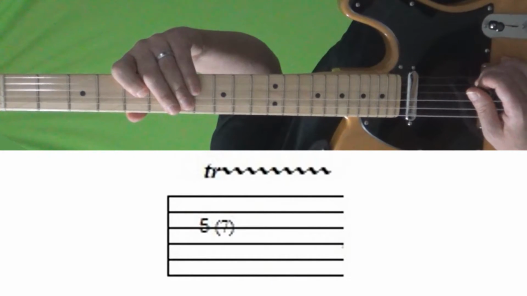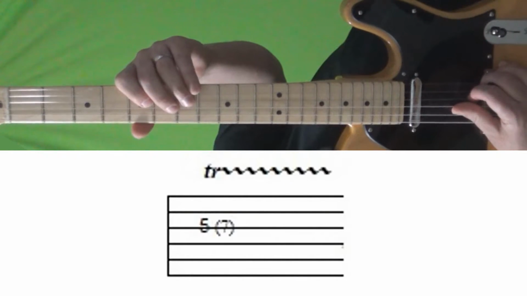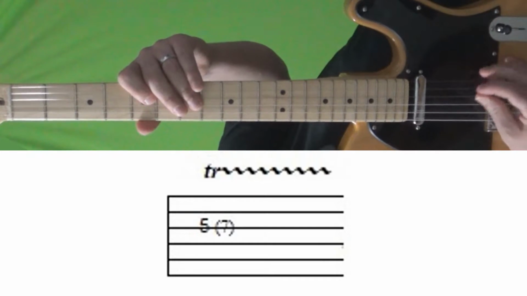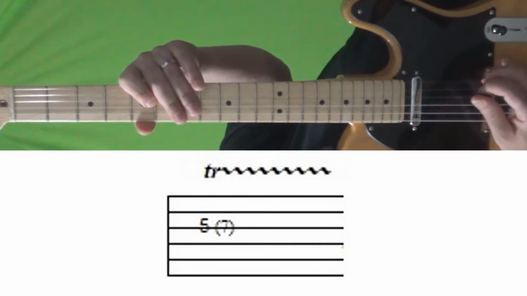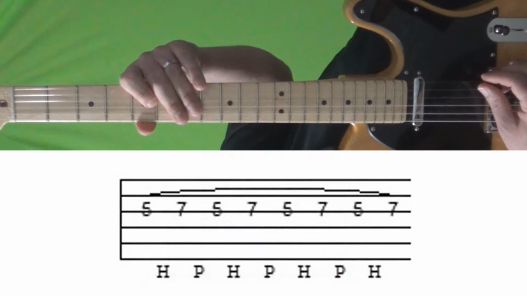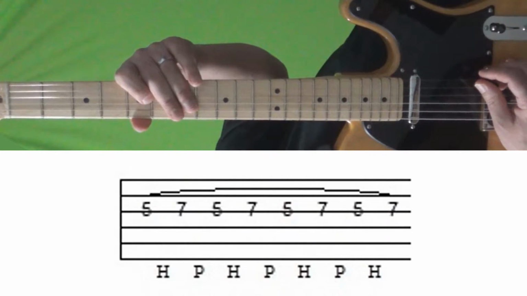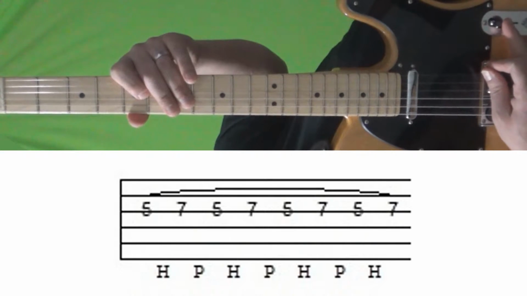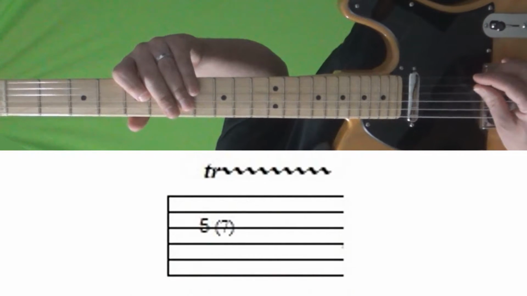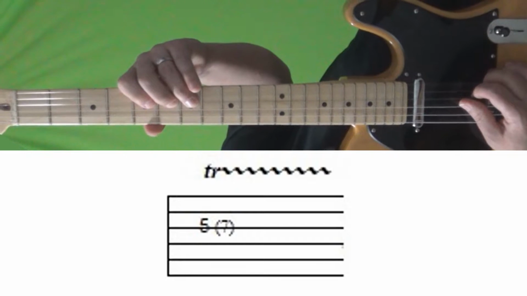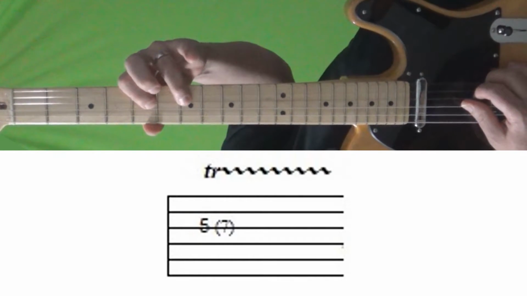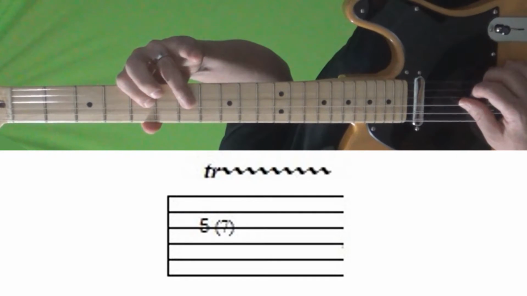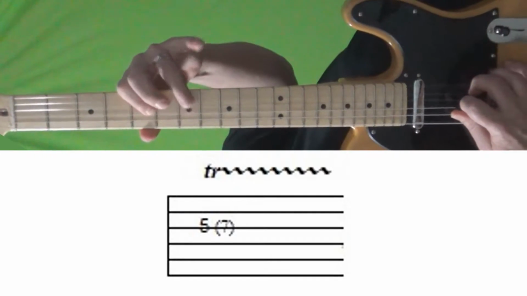Next we have a trill. And a trill is when you basically hammer on and pull off rapidly, quickly. Sometimes you'll see it tabbed out where every single note is notated like this, but when the person doing the notating wants to save some time, they'll put this symbol over it. See the TR, that's for trill, with the 5th note being the note that you're originally picking, and the 7th note being the note that you're trilling on and off of.